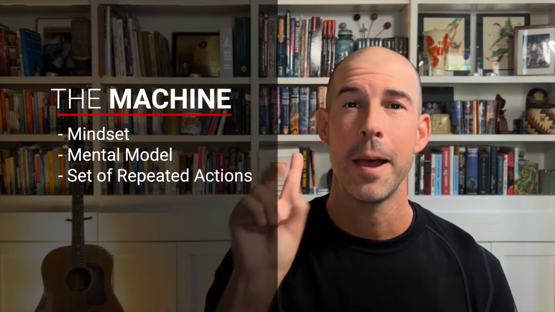Despite those vast differences, there are some key similarities that we can use to our advantage, and the framework I'll share now depends upon them. With this framework, you'll be able to structure your thinking and successfully zero in on the best way to run your organization. So what is this framework? I call it the machine, and it has three parts: a mindset, a mental model, and a set of repeated actions.